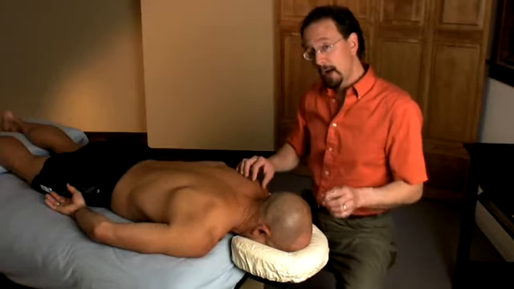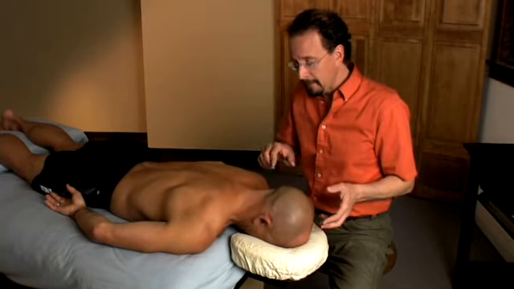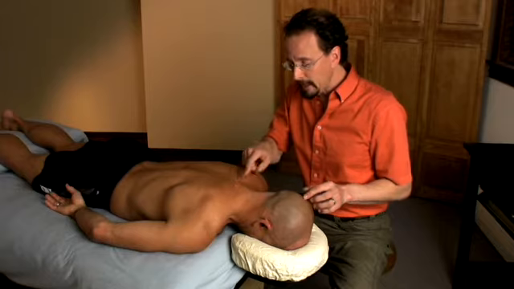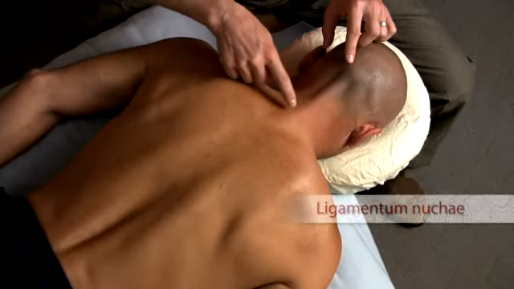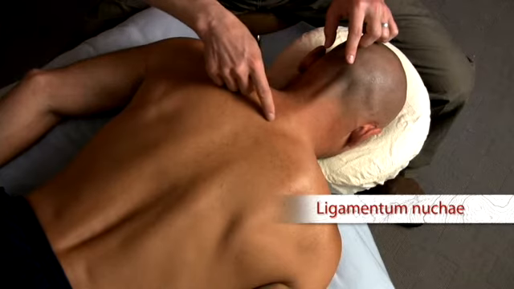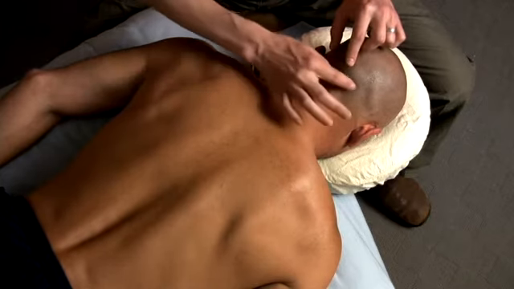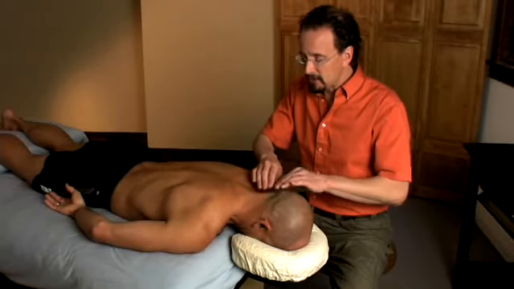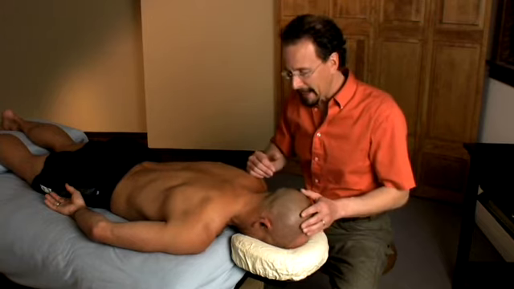And last but not least, I want to show you one thing that's interesting on my partner. Go ahead, just tuck your chin a little bit. Here we have a great example of what runs in between the two sides of the suboccipitals and the other muscles of the neck, and that's the ligamentum nuchae, spanning from that external occipital protuberance down to the spinous process of C7. Just a really great example of that band of connective tissue that spans right up the back of the neck. Good, go ahead and relax.